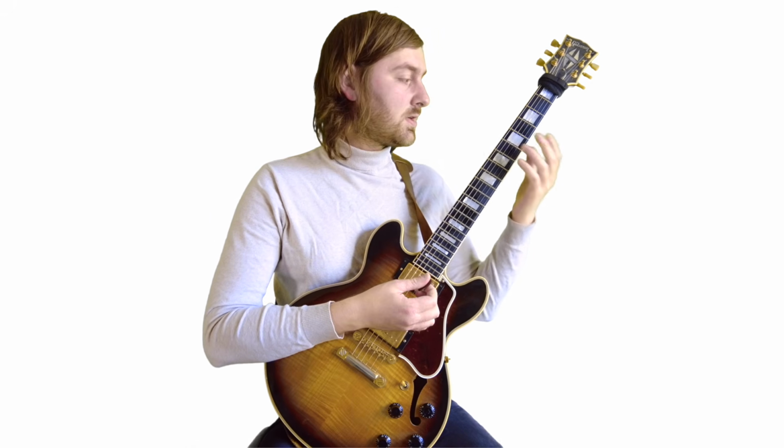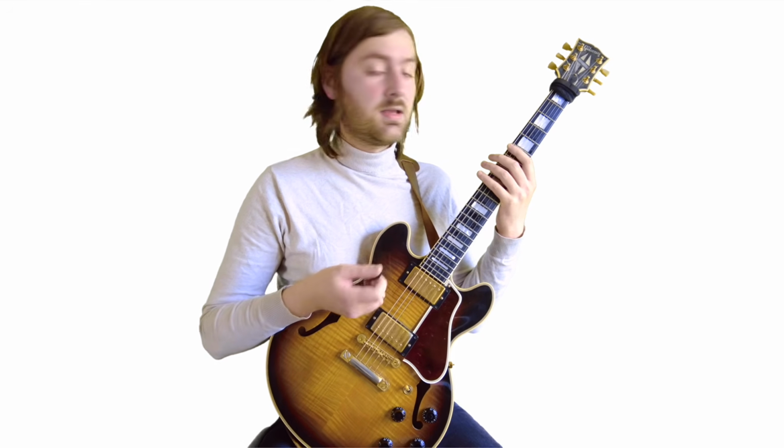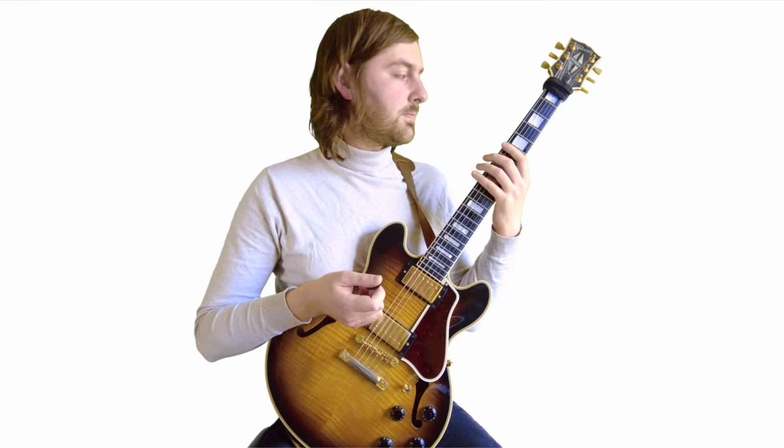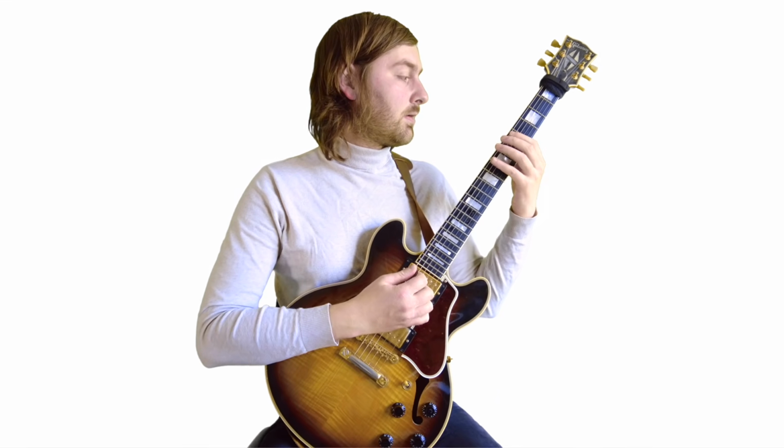Okay, so what is the altered scale? So the altered scale is the last mode of the melodic minor. So the 7th mode of the melodic minor. It's also sometimes called the super Locrian scale. So if we're going to play it from A, we'll get this sound.